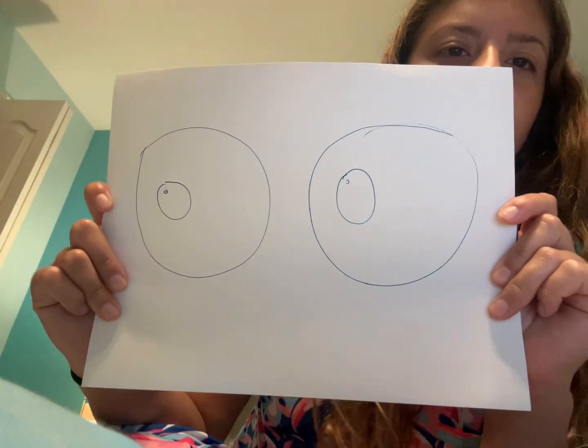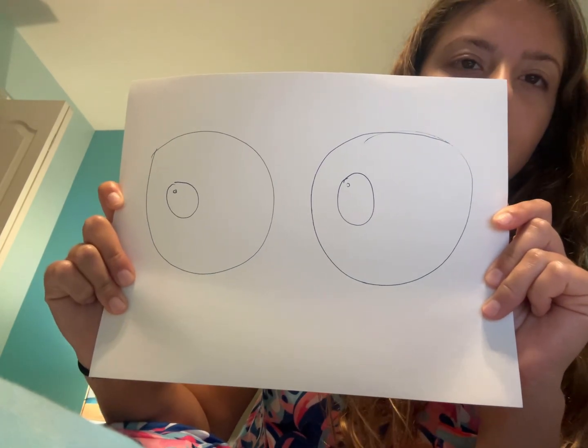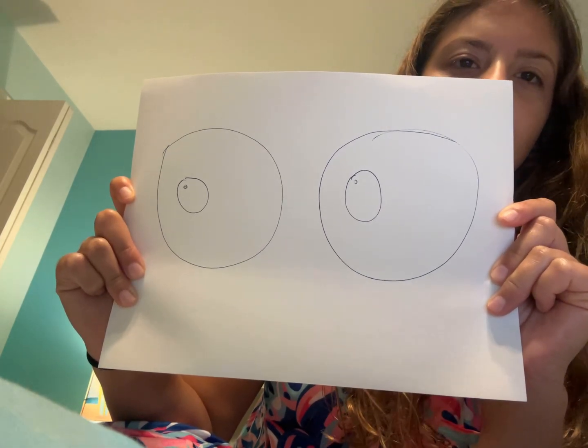Lastly, we have cytokinesis. The two daughter cells are formed with identical DNA, and mitosis is complete.